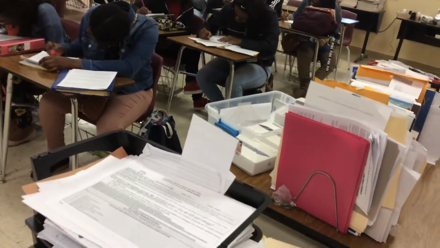Has everyone done that? Okay, now turn to the next clean page in your lab sheet.